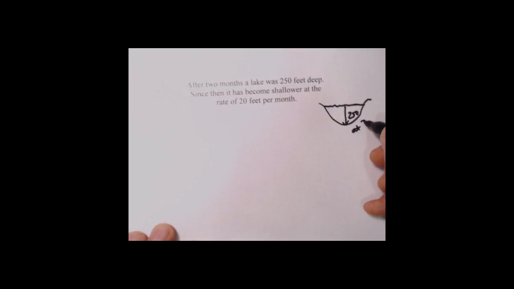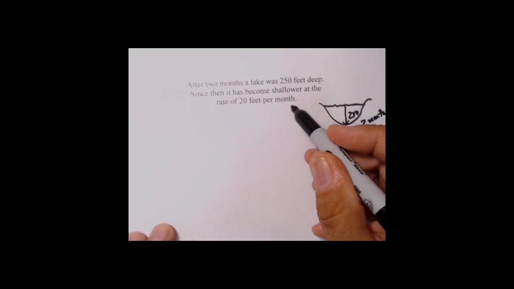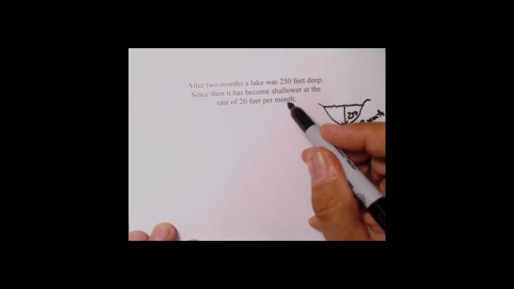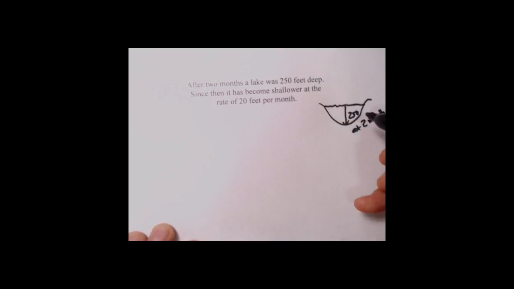Now what's happened is it becomes shallower at the rate of 20 feet per month. So it's becoming lower and lower and lower as the water evaporates. So the rate that we have here equals negative 20 feet per 1 month.